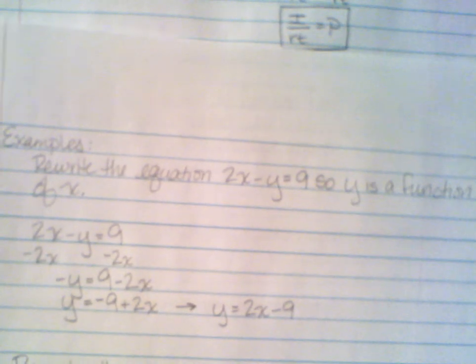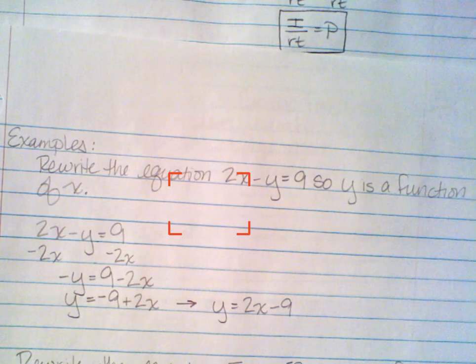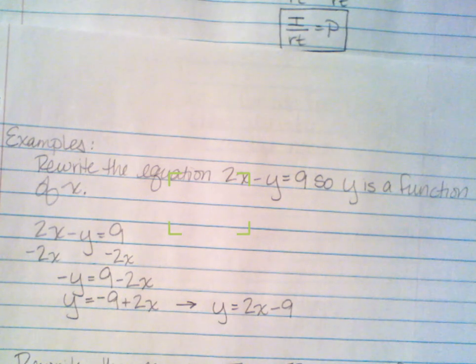So here's an example. It says to rewrite the equation 2x minus y equals 9, so y is a function of x. And so in order to do that, we're going to take the equation and we're going to isolate the y. We want the y all by itself. Again, it seems silly right now, I know, but this is going to come in very handy in a couple chapters as we're graphing equations.